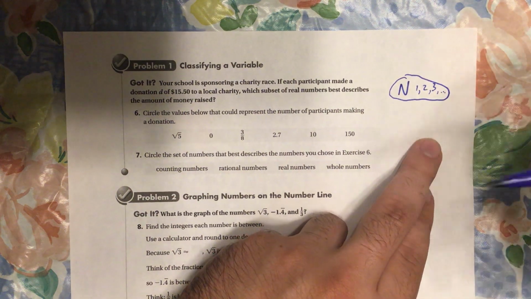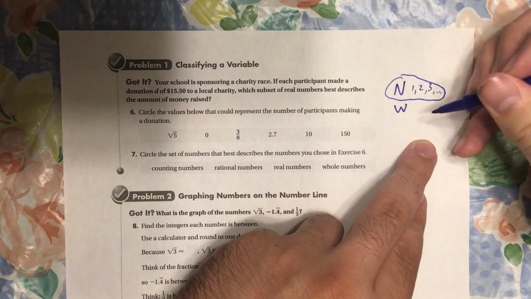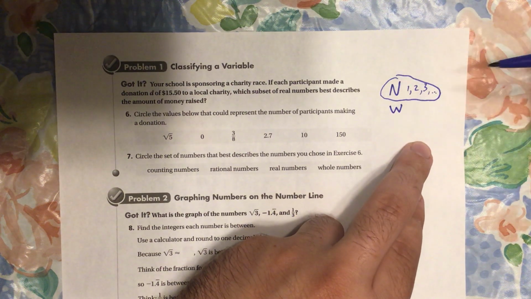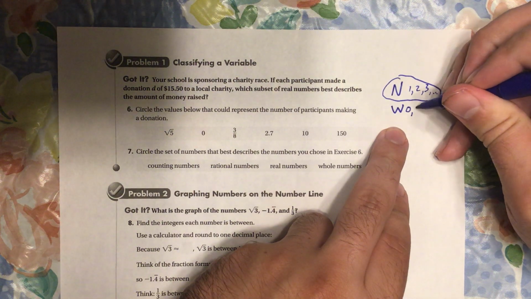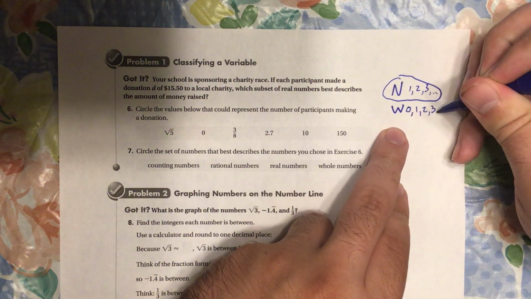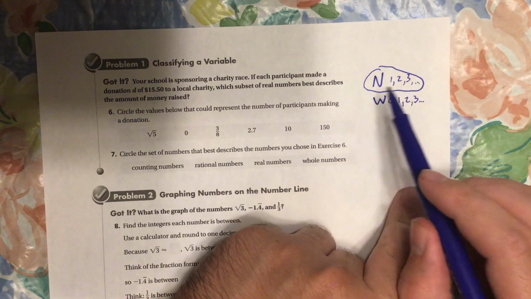Now one step further is you also have whole numbers. The only thing different from a natural number to a whole number is that now you include the number 0. 1, 2, 3. So 0 is now included.